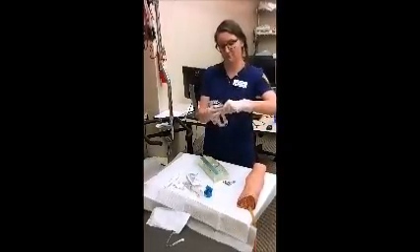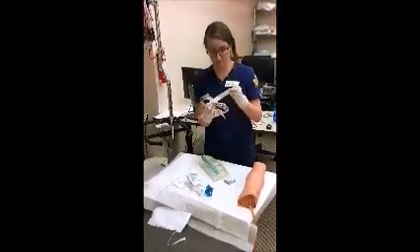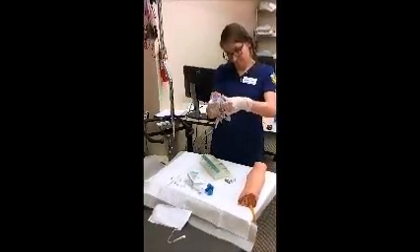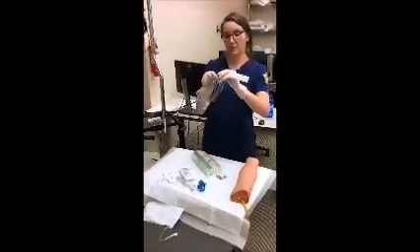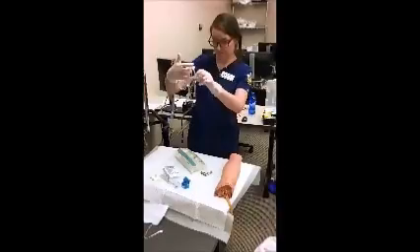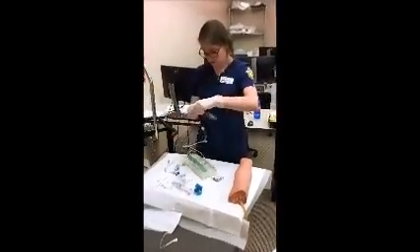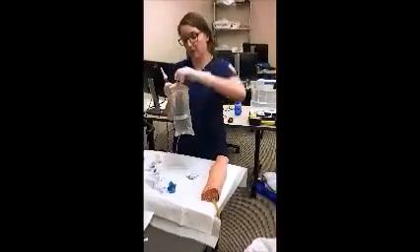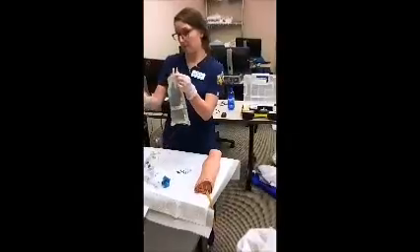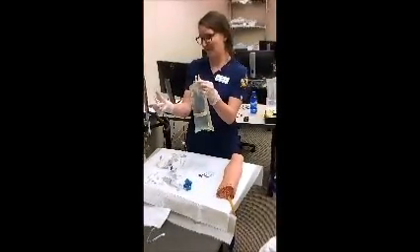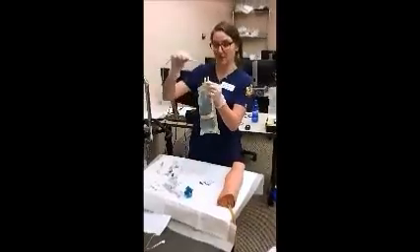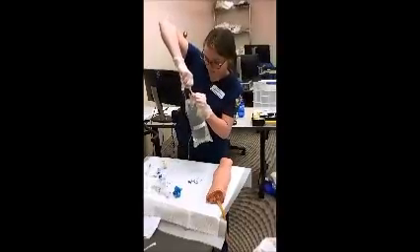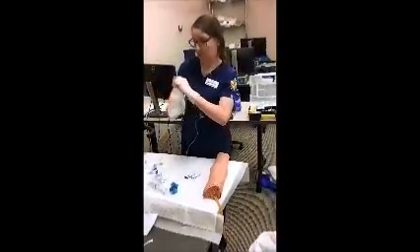So we'll go ahead and open this up. I'm going to close our roller clamp to prevent a mess, and then I usually like to pinch this one too, just in case. Go ahead and locate our spike here. And we're going to maintain sterility at all times. Pop that off. We're going to go ahead and screw that in there, making sure that spike is in there nice and firmly. And we'll go ahead and hang this up.